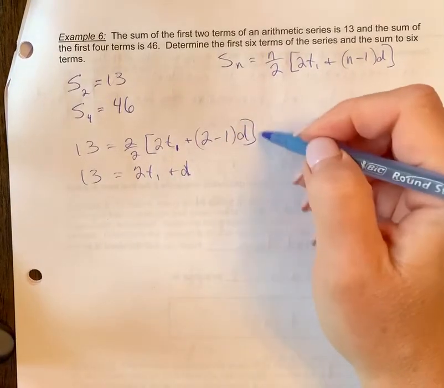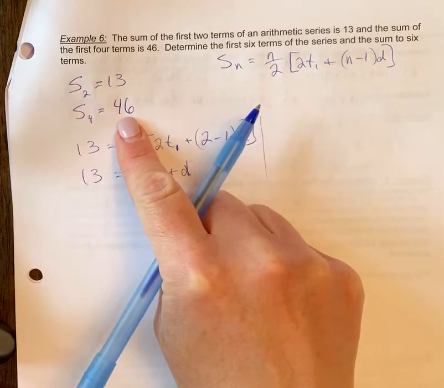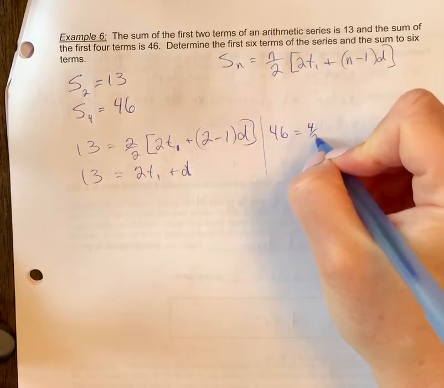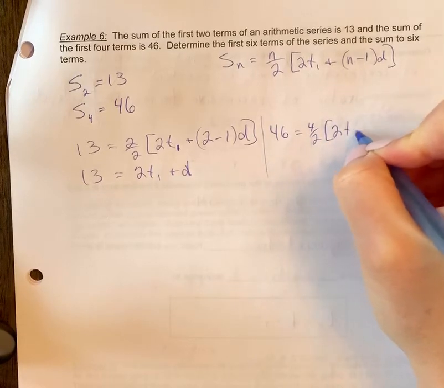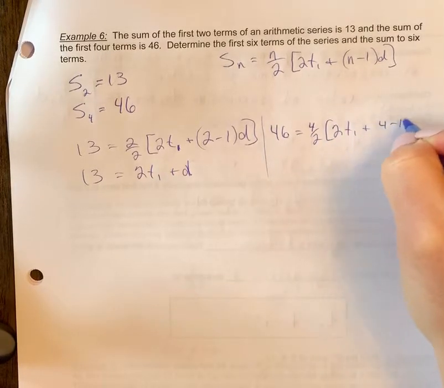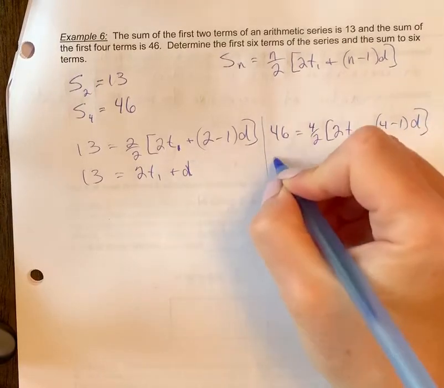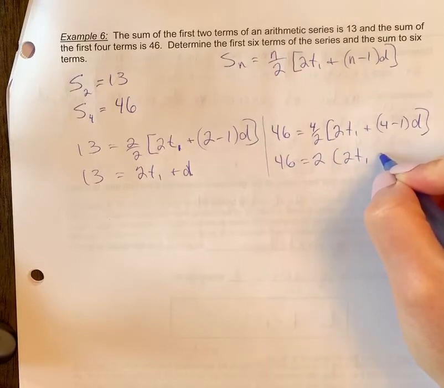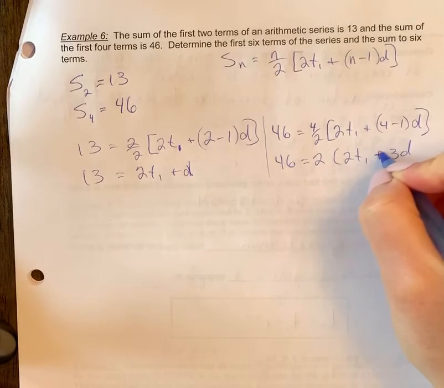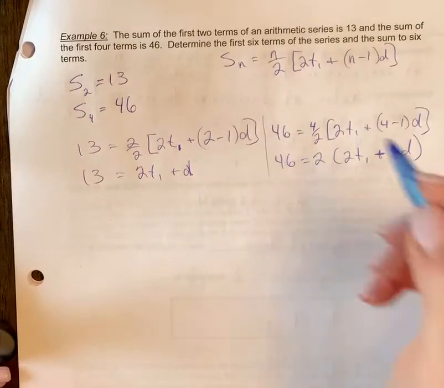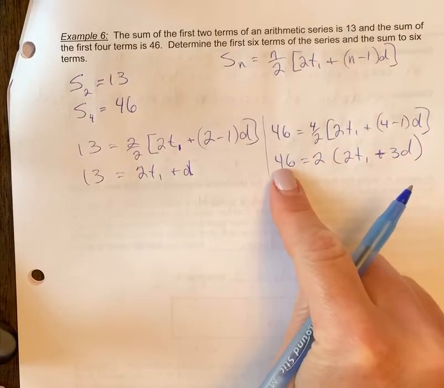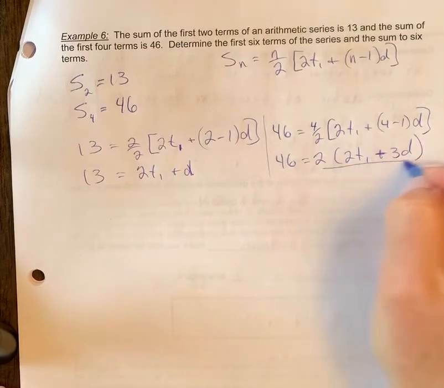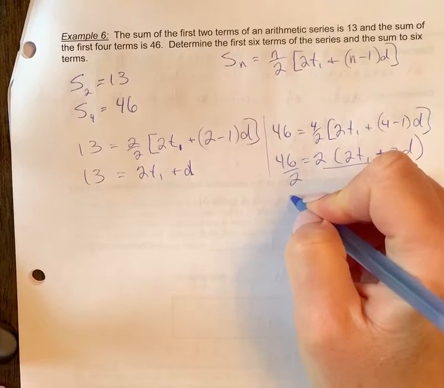And now I'm going to do this again with this second piece of information. So we're putting 46 in for the sum now when n is 4. So we have 2 term 1 plus 4 minus 1 times d. So 46 is equal to 2 times 2t1 plus 3d. And now to simplify this, we have two choices. We can multiply the 2 through, or we can divide off the 2 to make it a smaller number. Since 46 is divisible by 2 and I wouldn't have a fraction or a decimal, I'm going to choose to do that. Otherwise, I'd multiply it through.